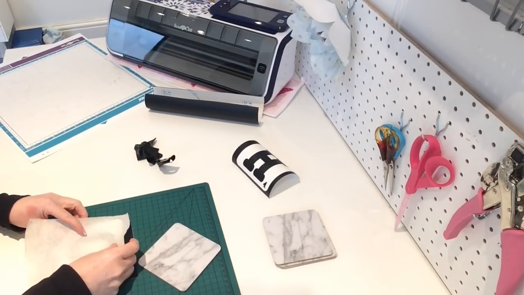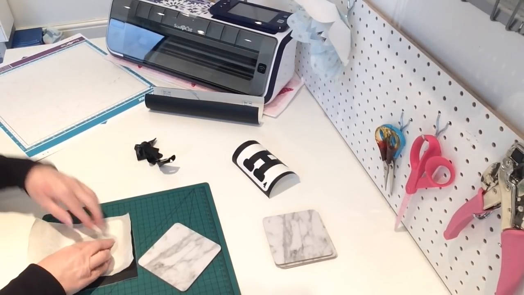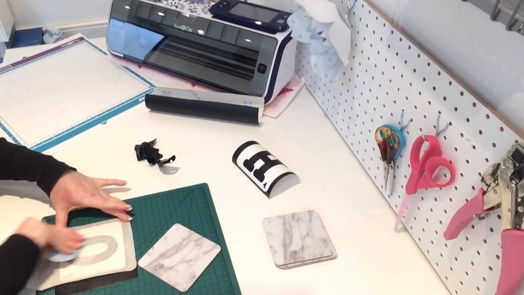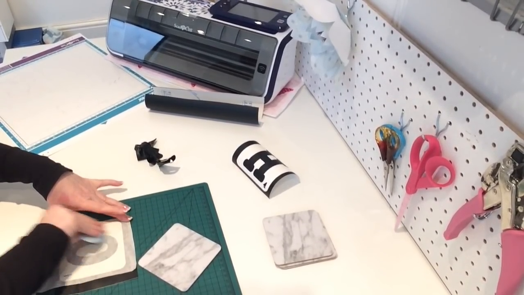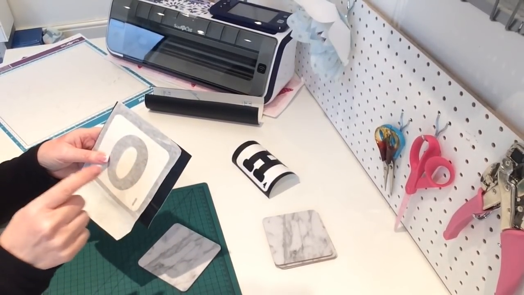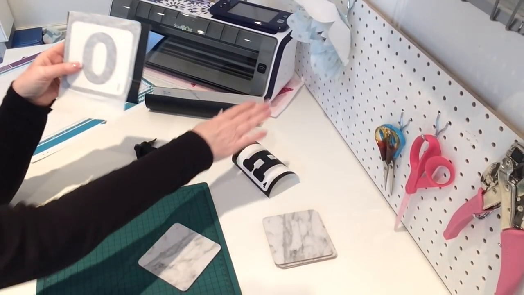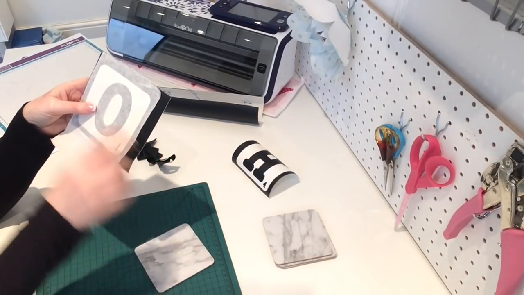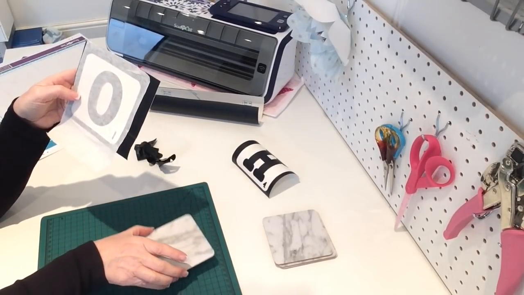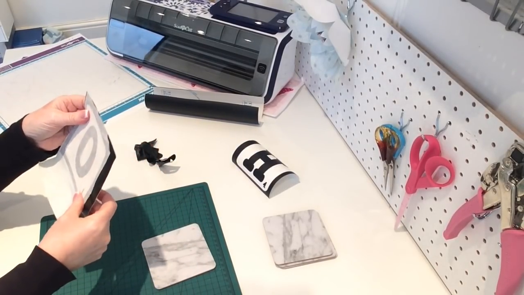So my transfer tape is big enough. I'm going to rub that down. And by doing it this way on the first letter, my transfer tape will be the exact right size for when I come to do my next ones, and that way I'll be able to line up the top and a corner and get the position on every coaster. I hope that makes sense.